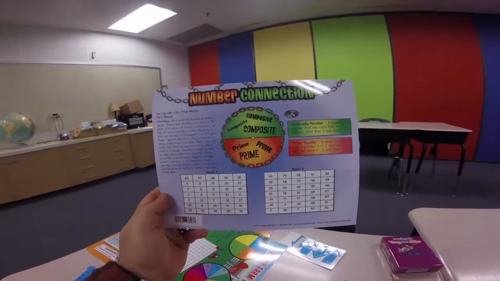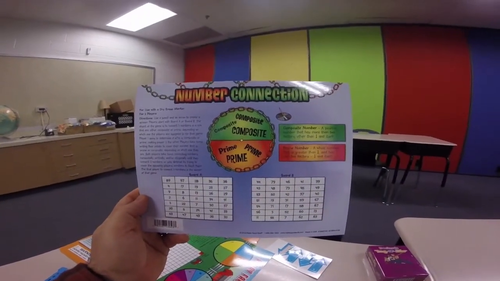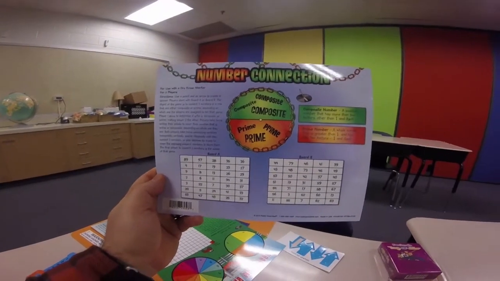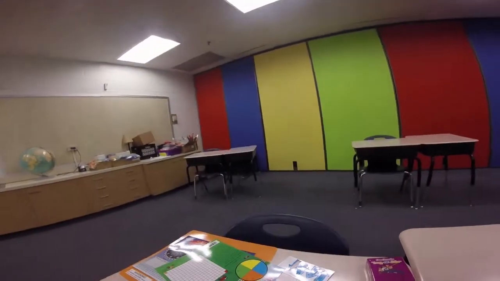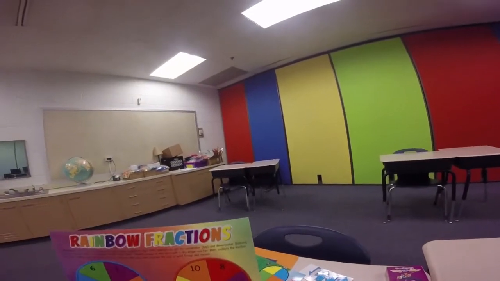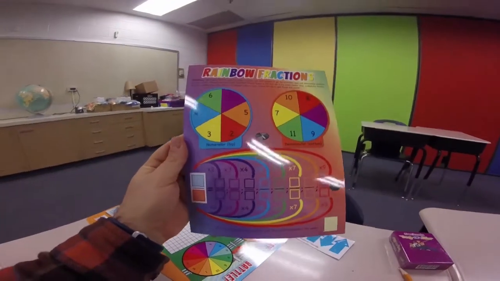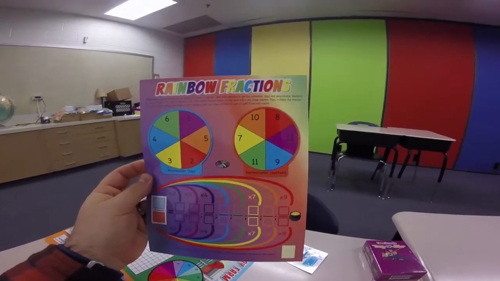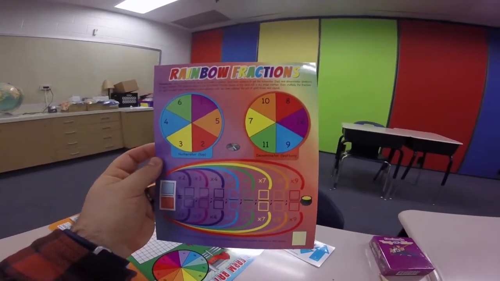Ooh, we just talked about this last week, if you've been paying attention in 4th grade. Prime and composite numbers, okay, so a little game with prime and composite numbers. Oh, and this is what we're dealing with now, fractions. So another game with fractions. So all of these really cool games that you guys can use.